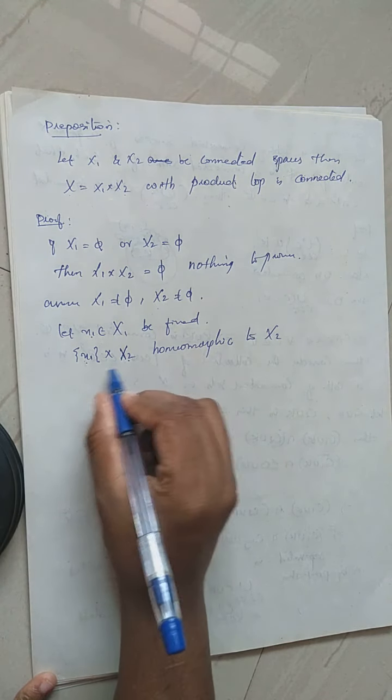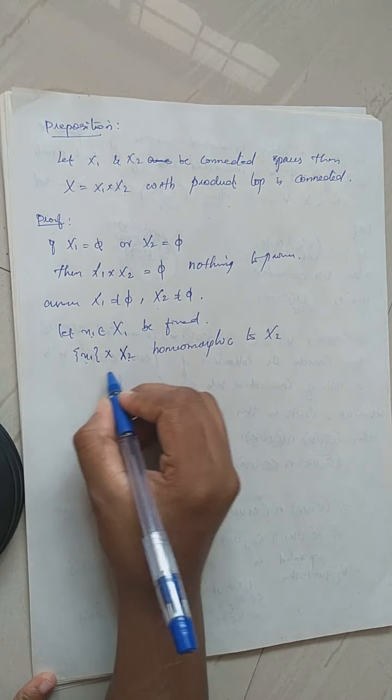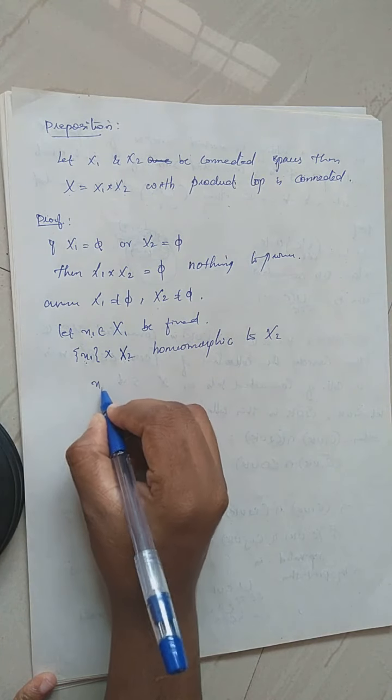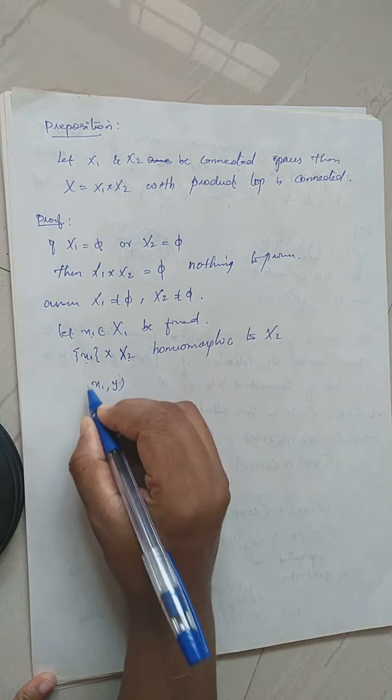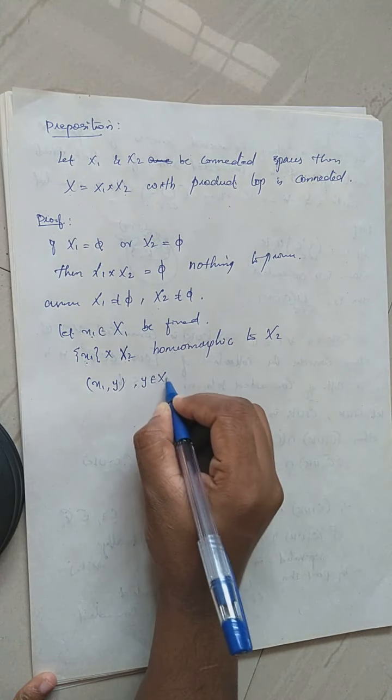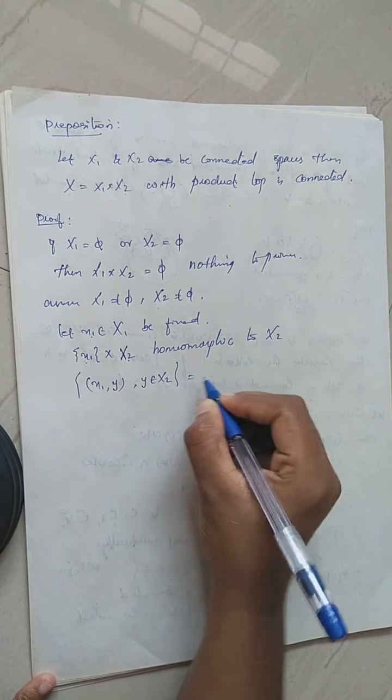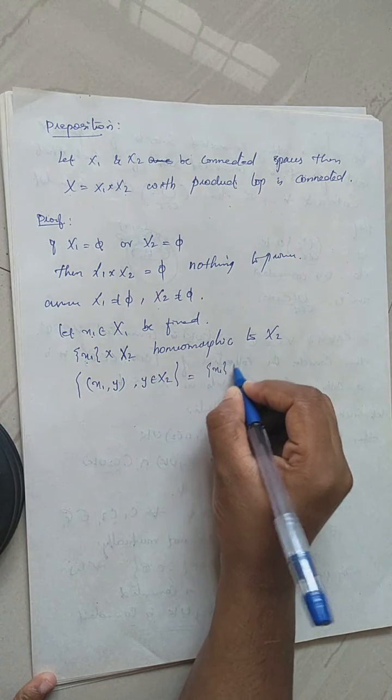What will the elements in this set look like? The elements in this set will be of the form (x1, y) where y belongs to X2. These are actually the elements in {x1} cross X2, right?